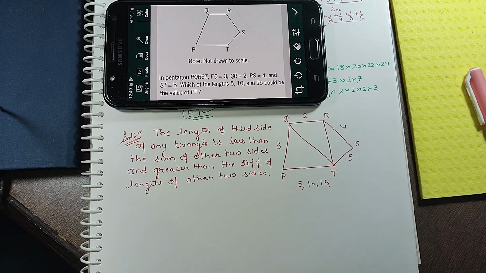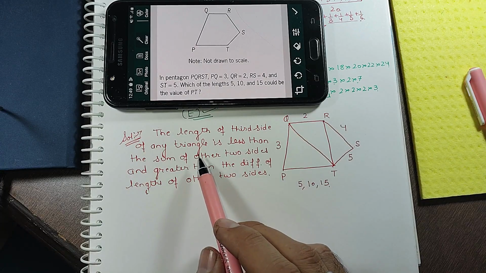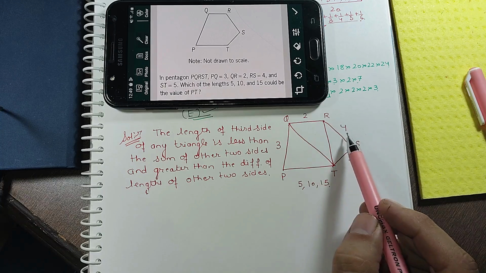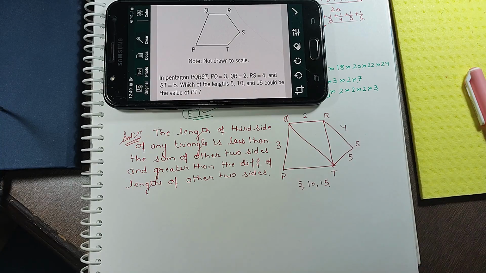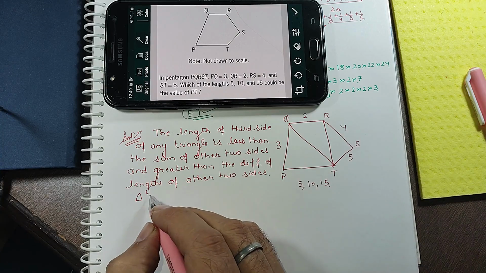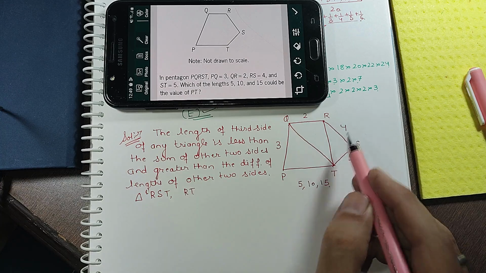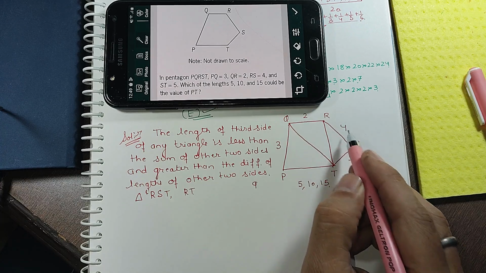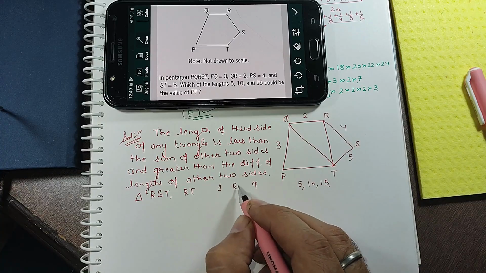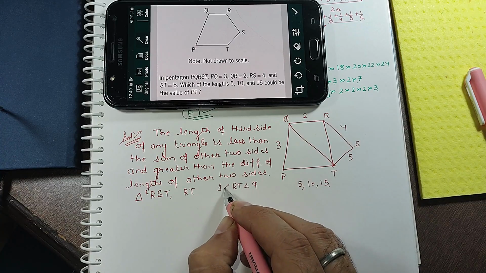Now what does it say? That the length of the third side is always less than the sum of the other two sides and greater than the difference of their sides. Now in triangle RST, the length of RT: 5 plus 4 is 9 and 5 minus 4 is 1. So RT has to be less than 9 and greater than 1.